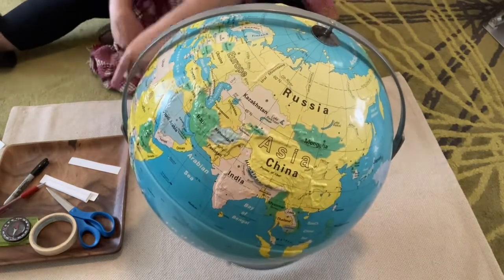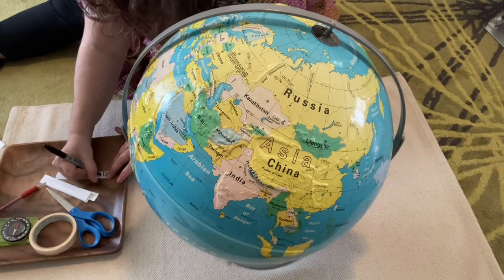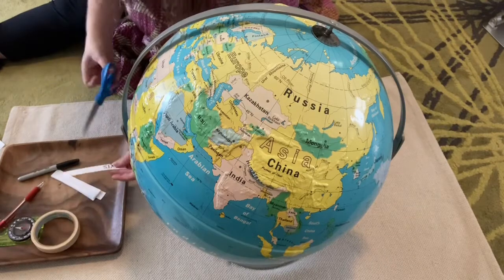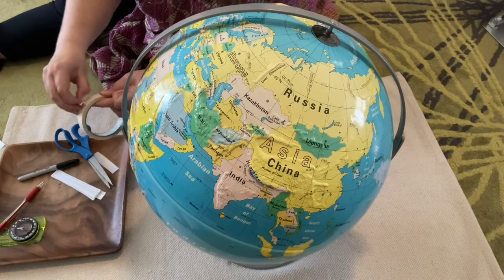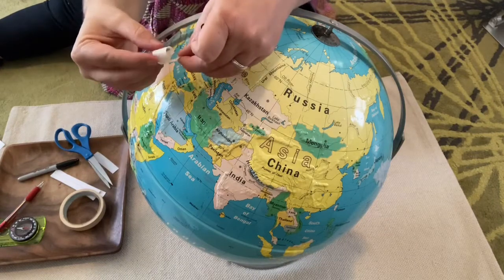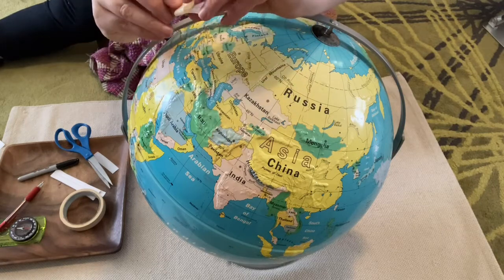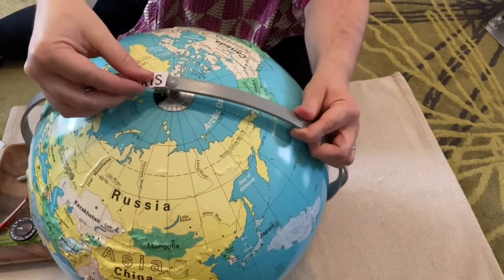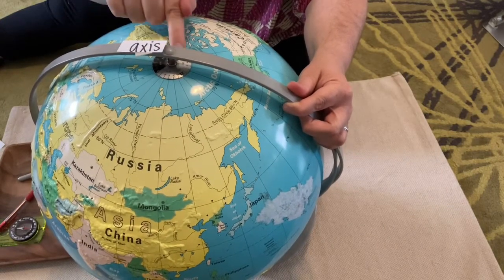So I'm going to label the word axis. I've got some labels here. I have some tape. Axis. So I am just going to get a bit of tape, and I'm going to make a little loop with the tape, put it on the back. And I think I'm going to put the axis label right here on the top because this is where the axis for this globe is connected, right here.